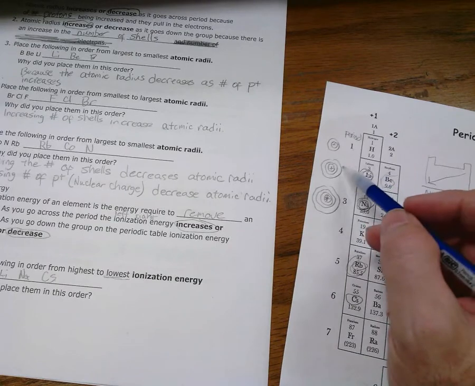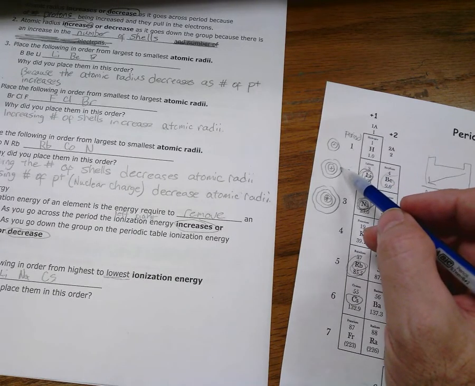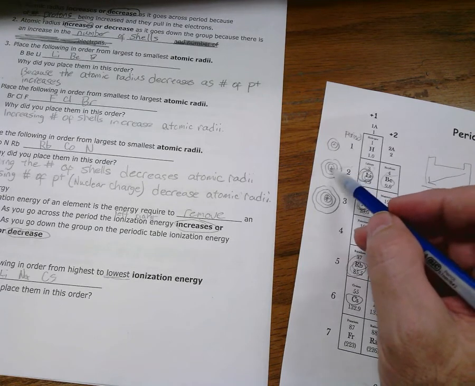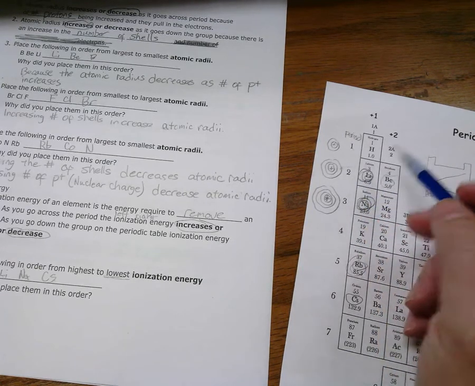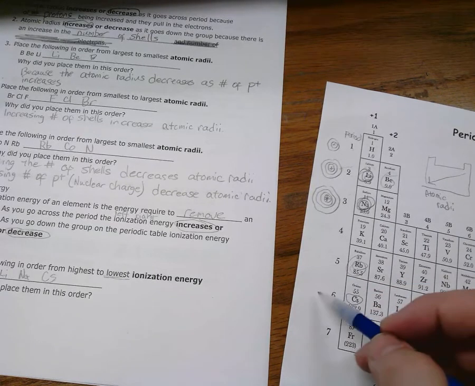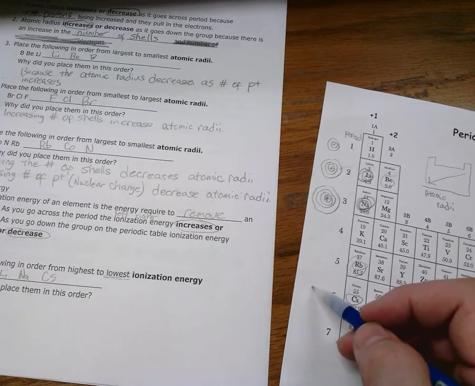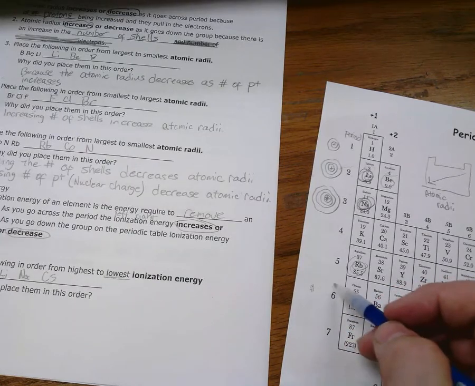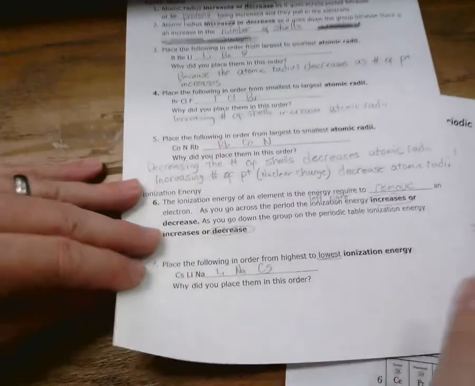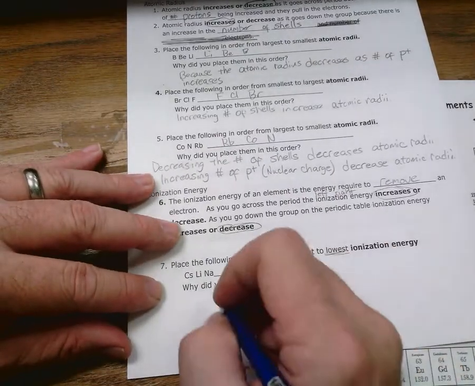It takes a lot of energy, ionization energy, to remove an electron because it's right beside the nucleus, the positive charge, so it's harder to remove. This down here, cesium, has 6 shells, so it's got 5 shells in between the nuclear charge in the center and that outermost electron, so it's easier. That's why.